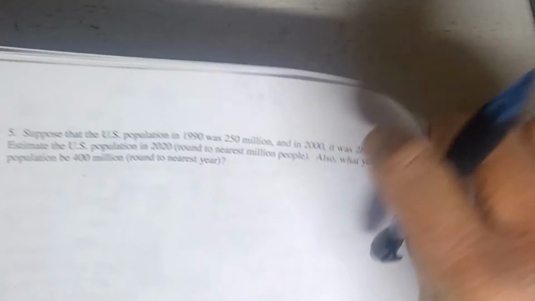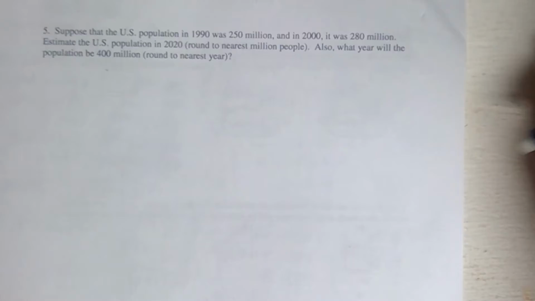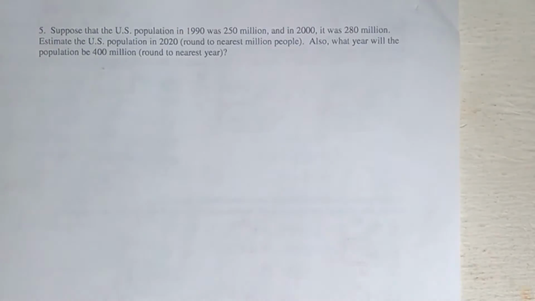Flipping over to the back. Like I said, now we're going to talk about population. So for the first time, I'm going to be talking about exponential growth. The only difference is that now the K is going to be positive. But once again, just like in problem number 2 over here, it gives us 2 data points.